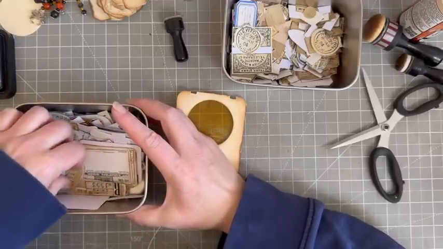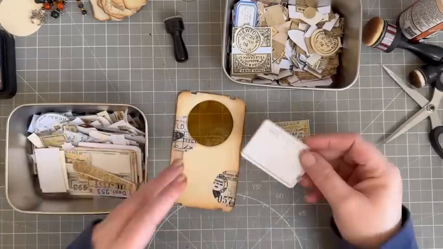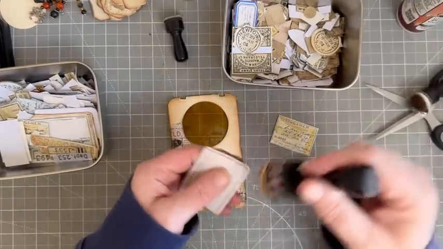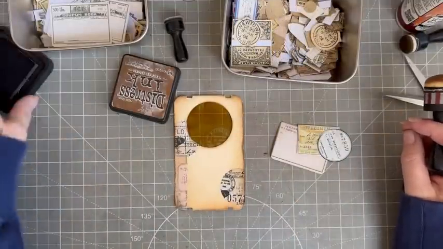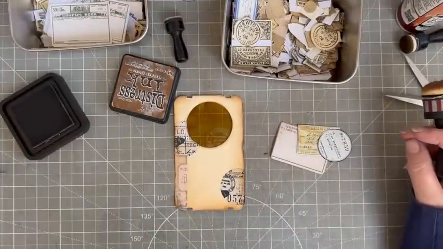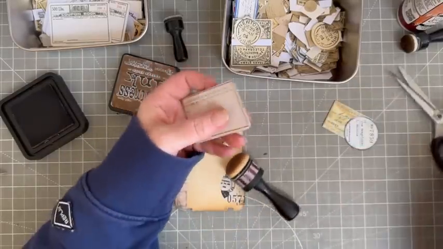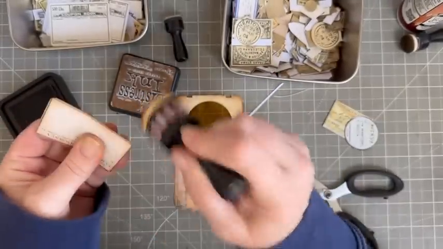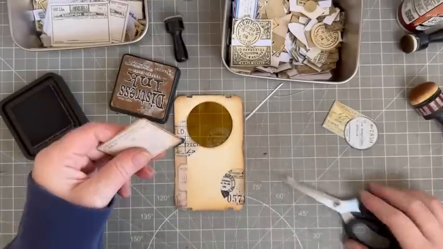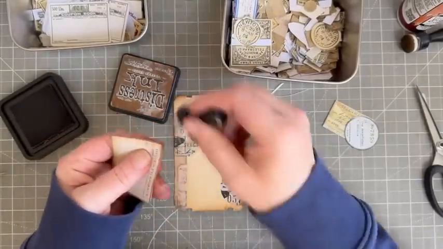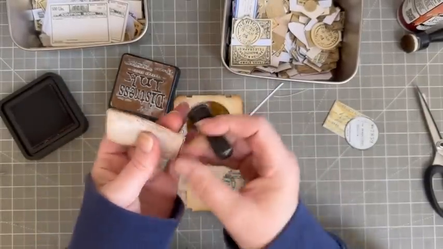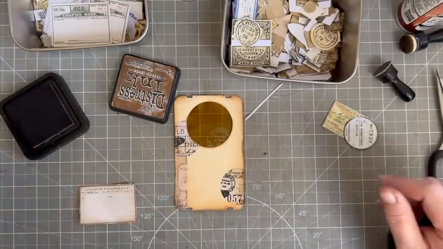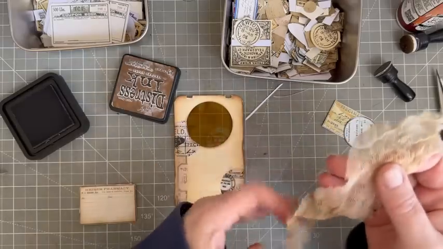And then have a look in our ephemera tubs. I like that. Oh, I did it again. I'm so messy, but I do want to let's get a bit of cheesecloth.